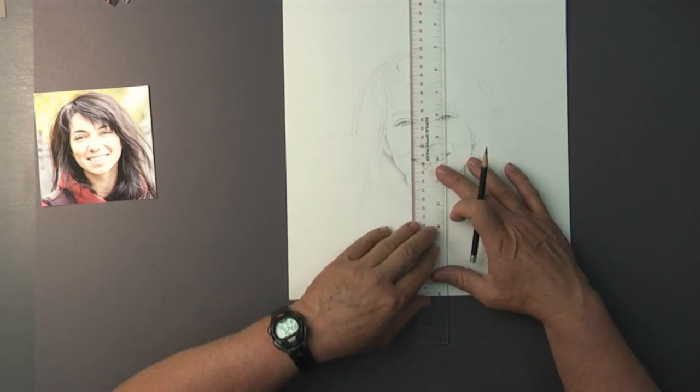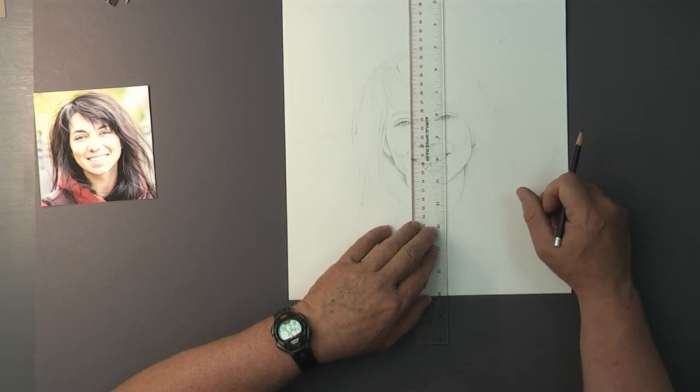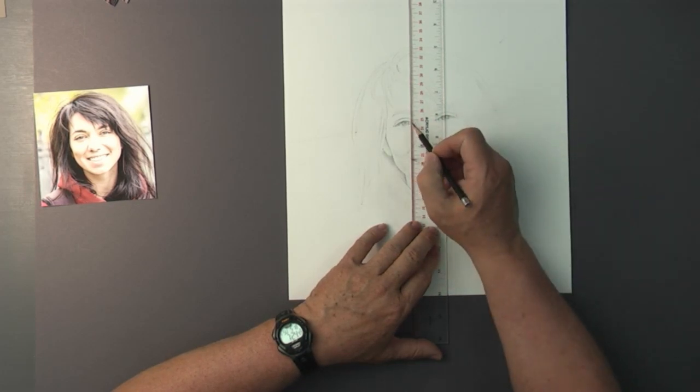And these are the kind of things that I can come along after my drawing is initiated, after I've done quite a bit of work on it, and I might find that, man, I thought that was over here.